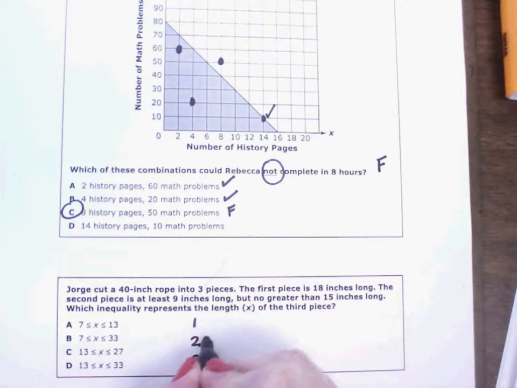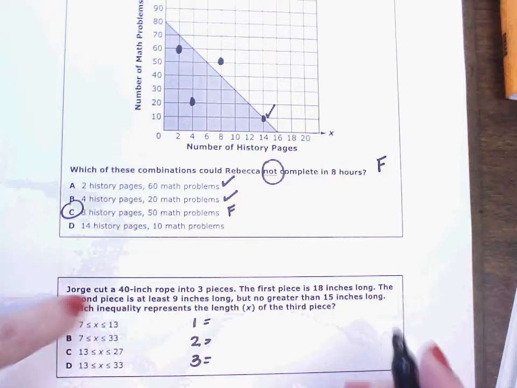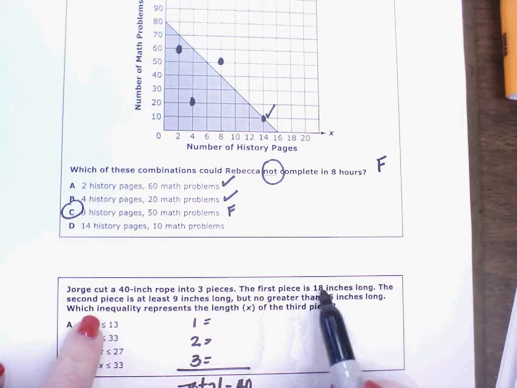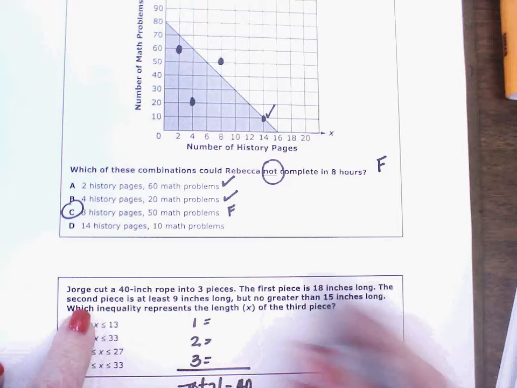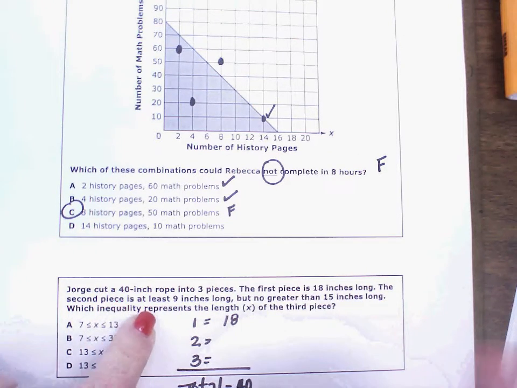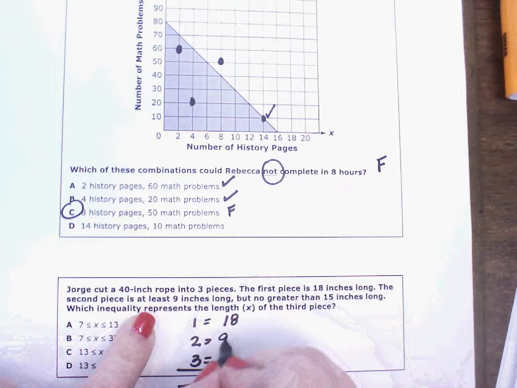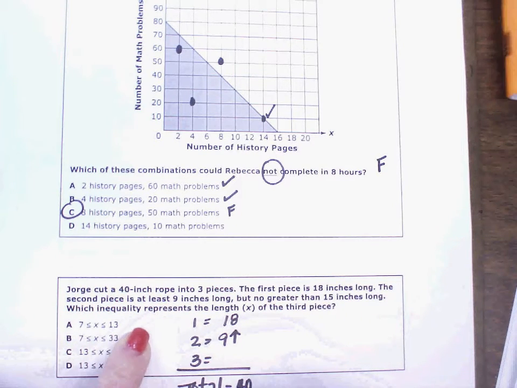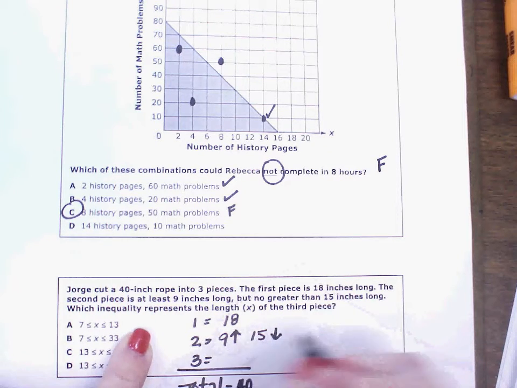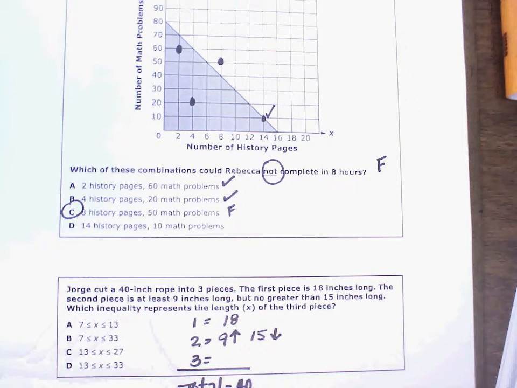All right. George cut a 40-inch rope into 3 pieces. So first, second, and third, 3 pieces. And the total equals 40. The first piece is 18 inches long. So the first one is 18. The second piece is at least 9 inches long. So it's 9 or higher. But no greater than 15 inches.